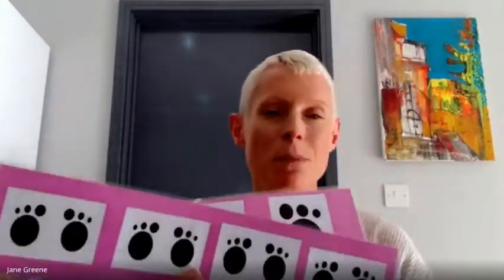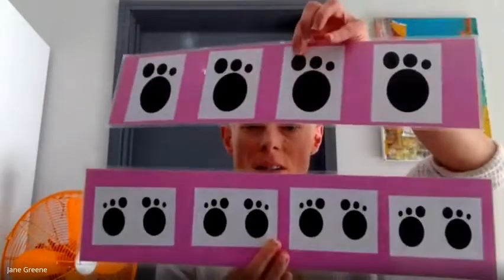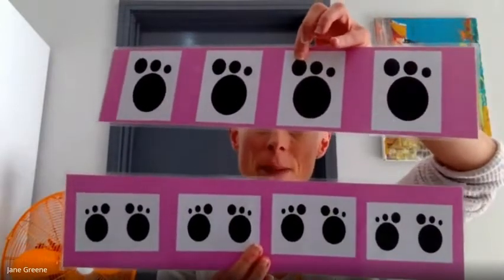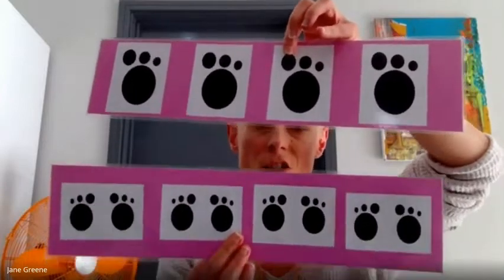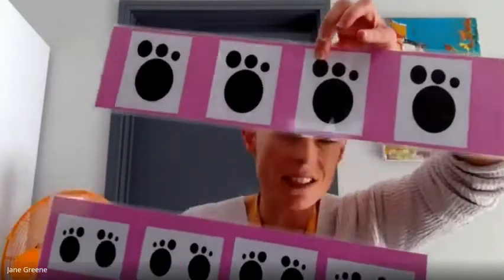I also get them tapping those on chopsticks or claves. So they're not only feeling it in their bodies, but they can actually start putting those very basic rhythms onto a basic percussion instrument. And obviously a set of chopsticks doesn't cost very much, so most classes can have those in class.